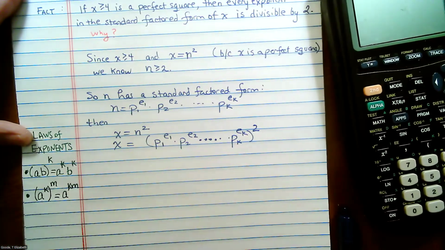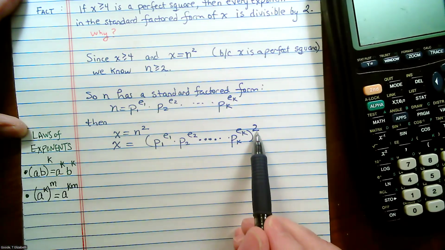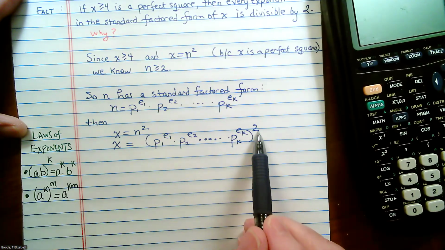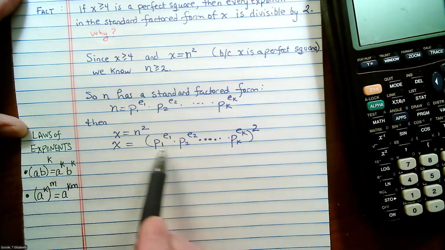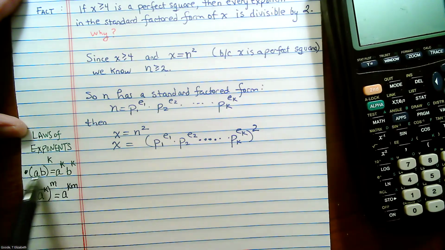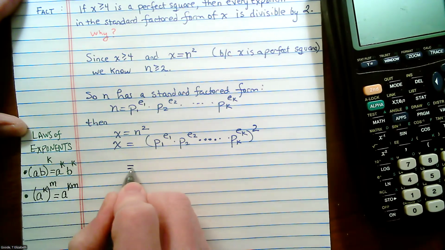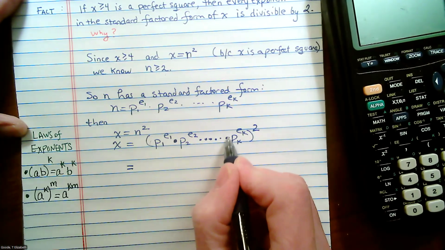We're going to start by using this rule that says if you have a whole big product being raised to an exponent, then that exponent can get applied to each factor. It can be more than 2. This rule is just for 2, but you can do it for a whole bunch. So that means these factors are getting multiplied together.